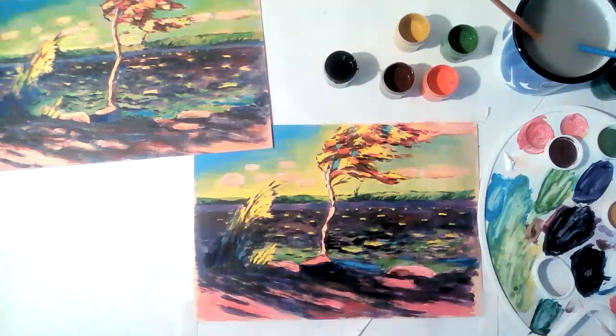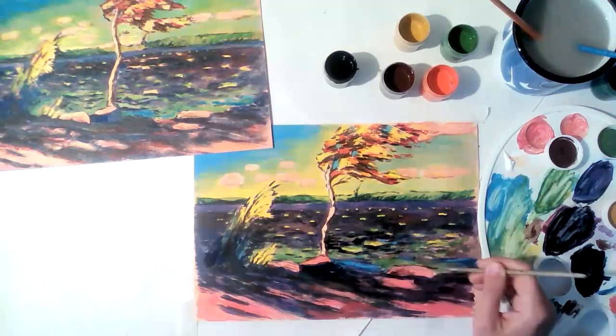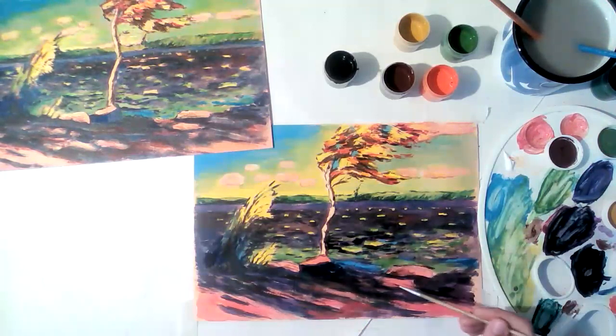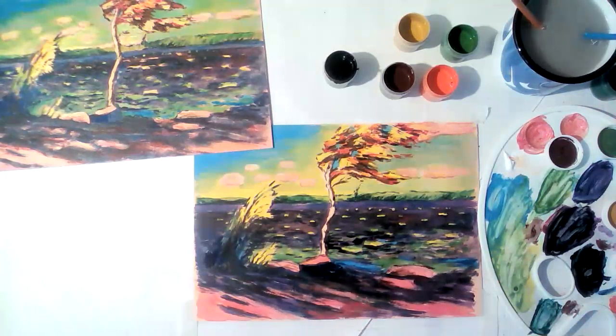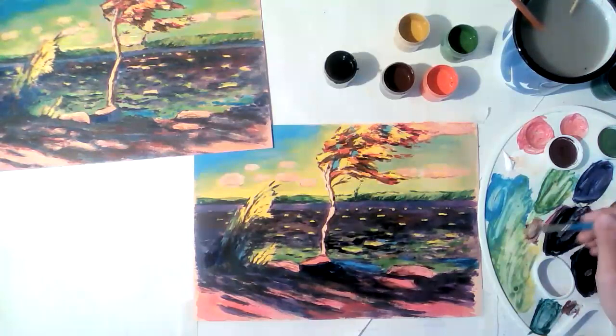So for example, I see, and I still feel my stones are a bit too jumpy. When I say jumpy, I mean they kind of bother the eye. So yeah, I can mix, let's say, maybe brown with orange or something.